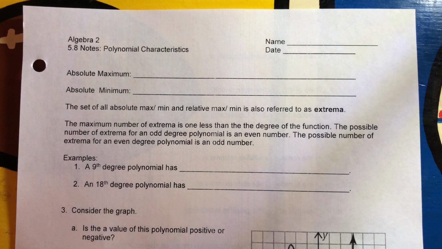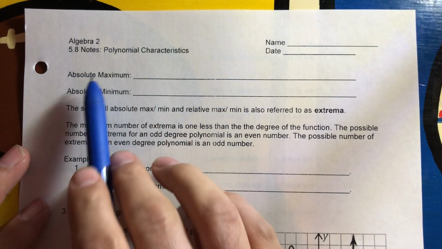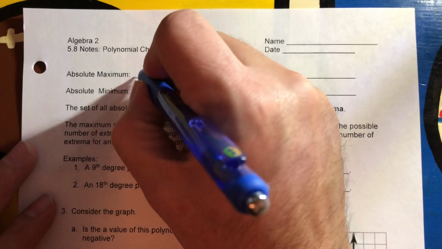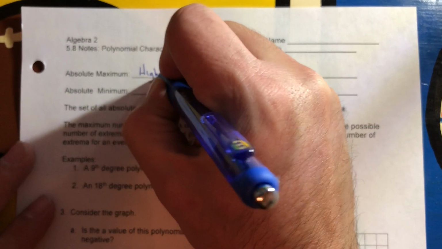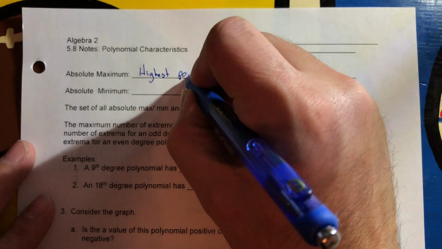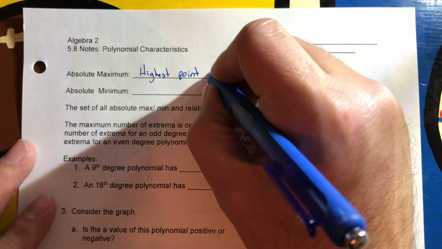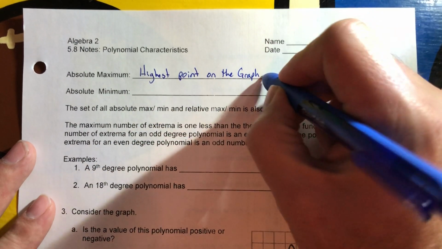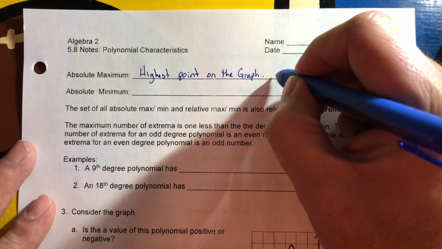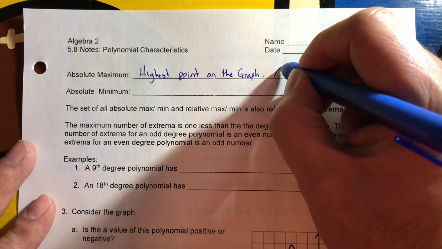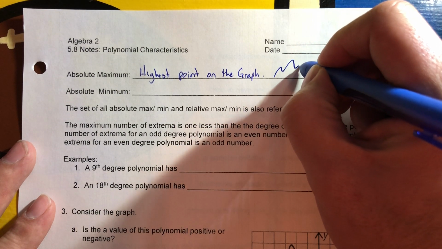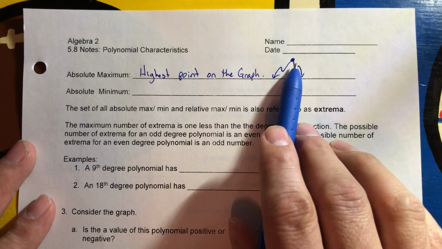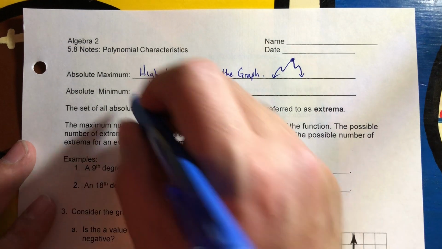Alright, these are 5.8 notes. So first let's define the absolute maximum. Absolute maximum means it's the highest point on the graph. Okay, just to give you a little visual, that's if our graph starts down and ends down. So like that point might be the absolute maximum because it for sure is the highest point.